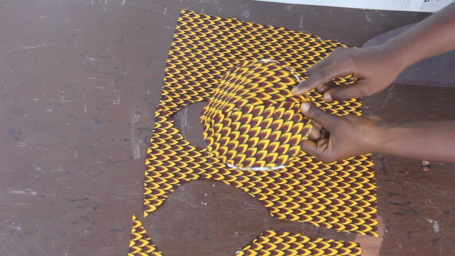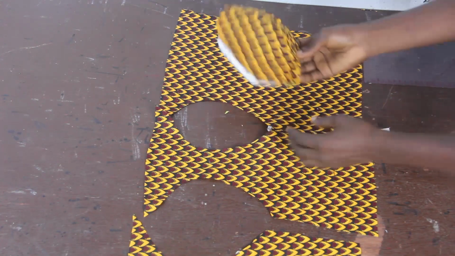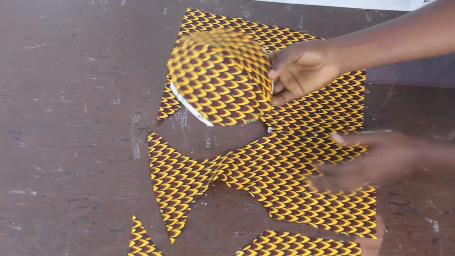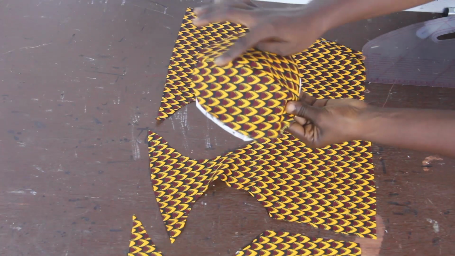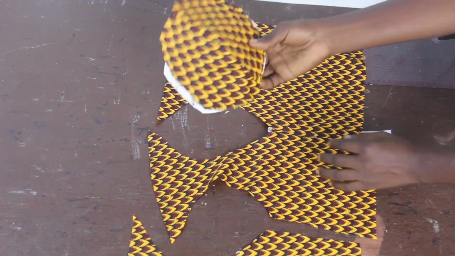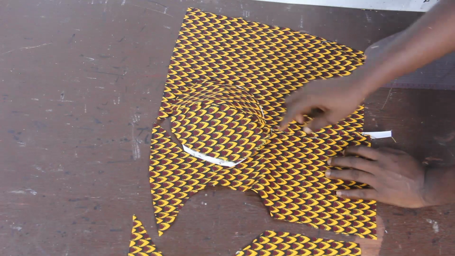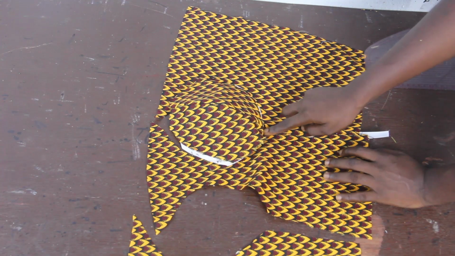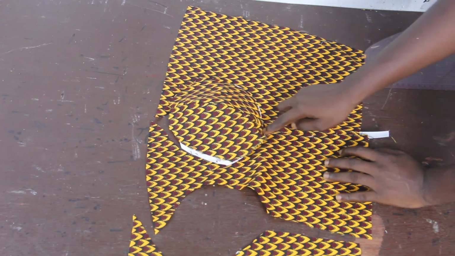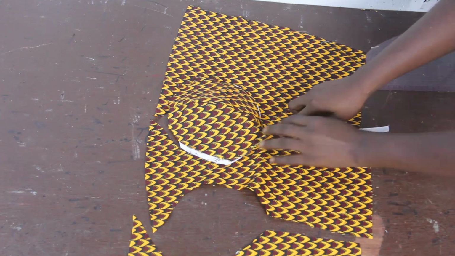What to do next is go ahead and attach your corset to this part. Now you discover that we have like a midline here, which happens to be where we divided our corset. Go ahead and make sure it stays equally with your midline on this part.